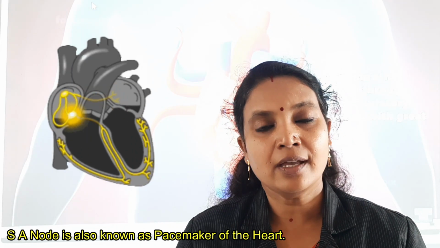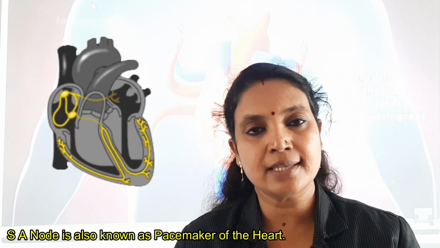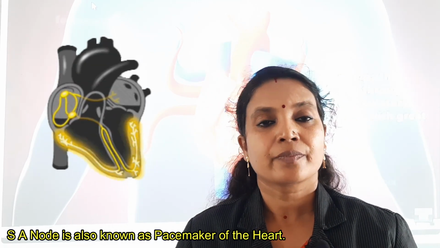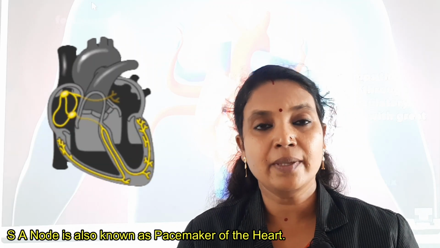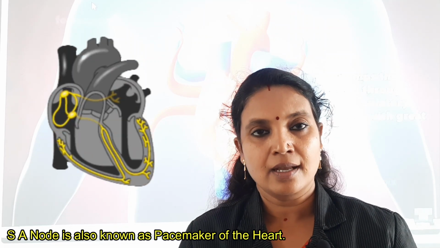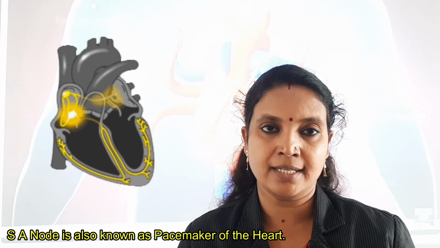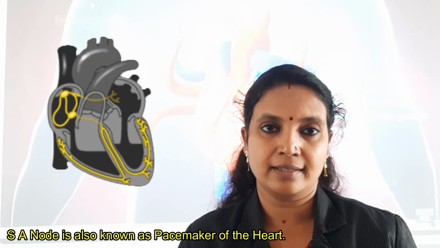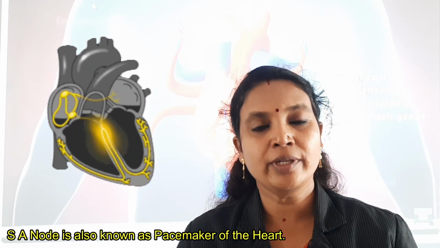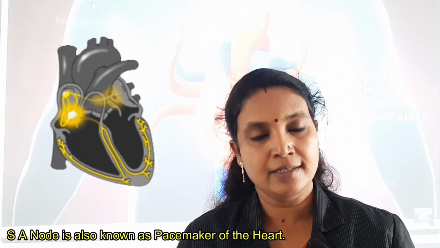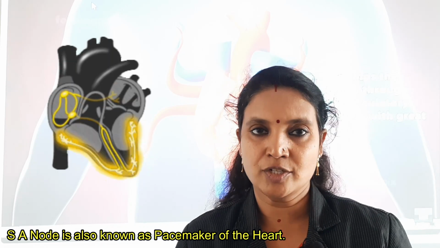So, if the sinoatrial node or SA node is not functioning properly, the rhythmic beating of the heart becomes unrhythmic and it is life threatening. So, it has to be resolved very shortly. So, no need of any tension. Nowadays, there is a solution for this issue.